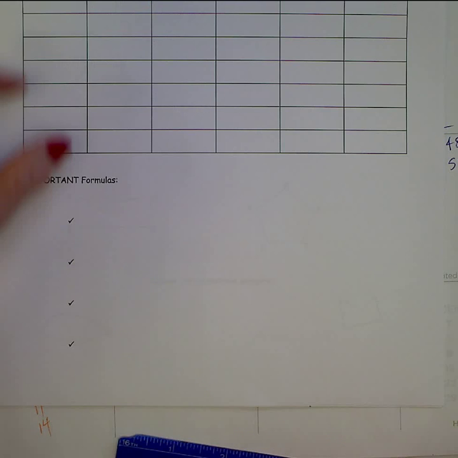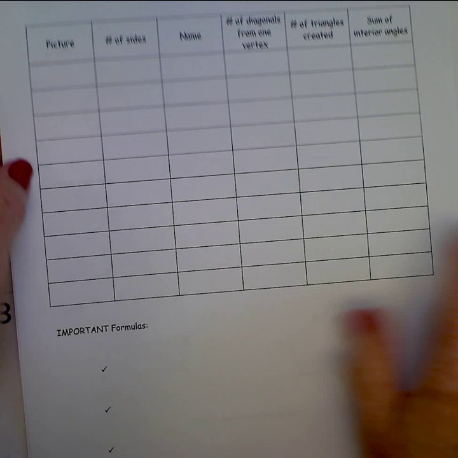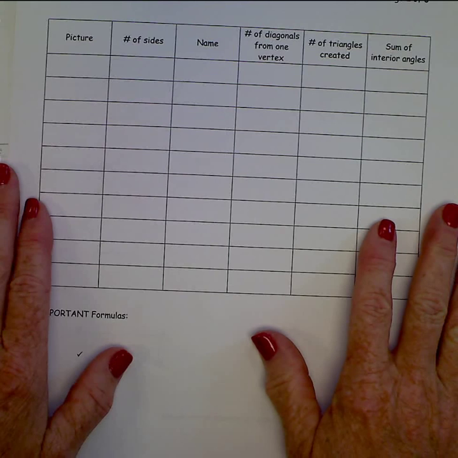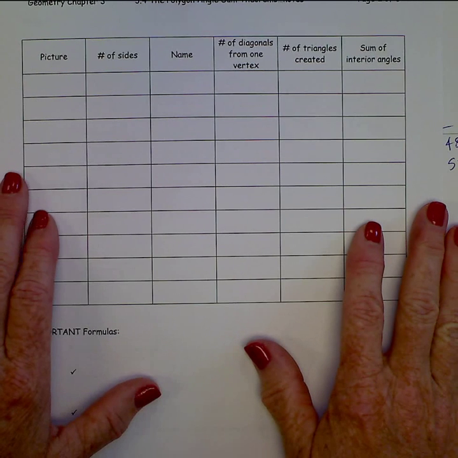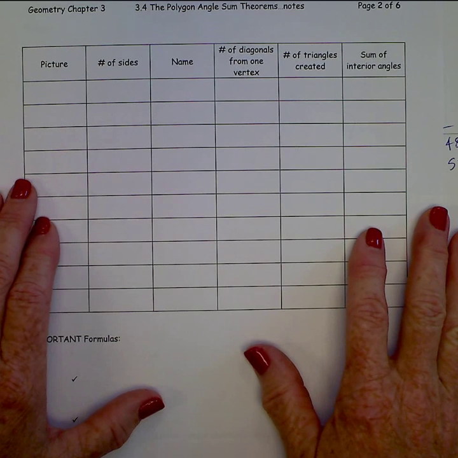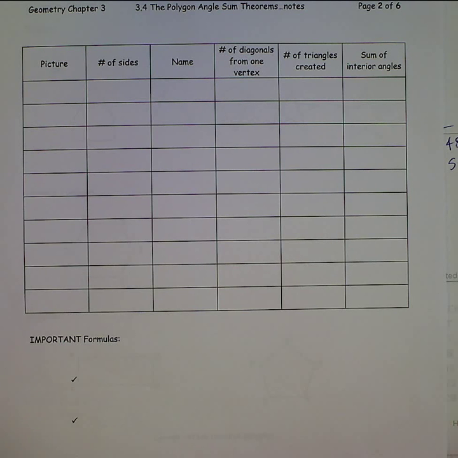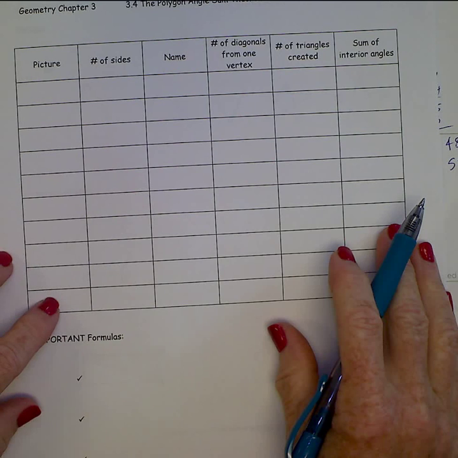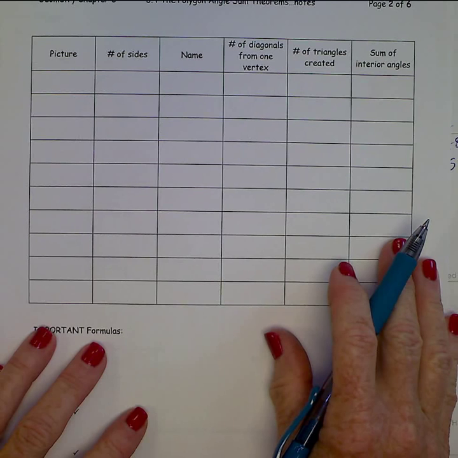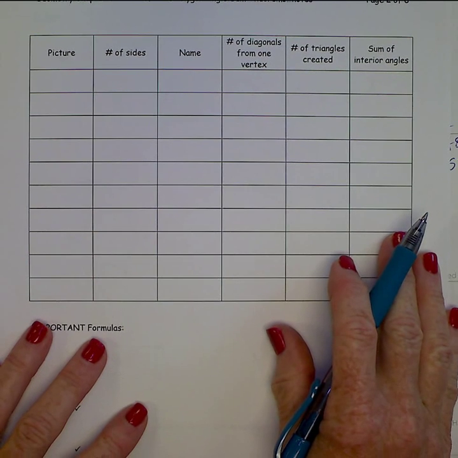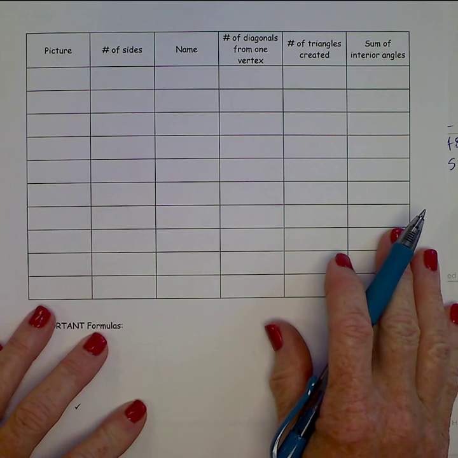Most of our time is spent with convex polygons, and we are going to take a look at this chart and fill out this chart for convex polygons. I am going to go through this kind of quickly, so again, stay with me. If you get stuck, you can find this up on YouTube a little bit later.